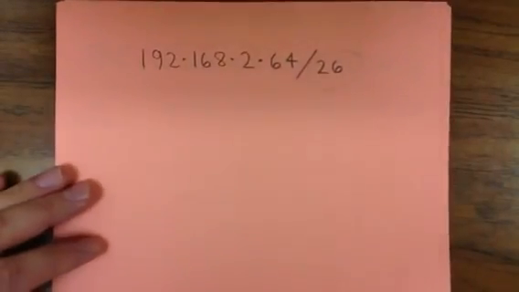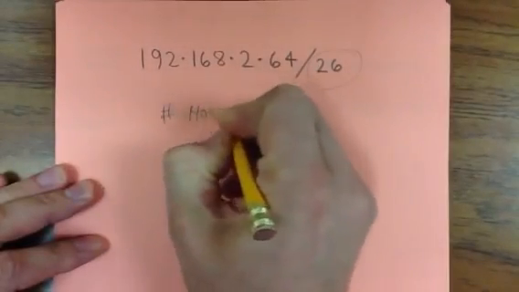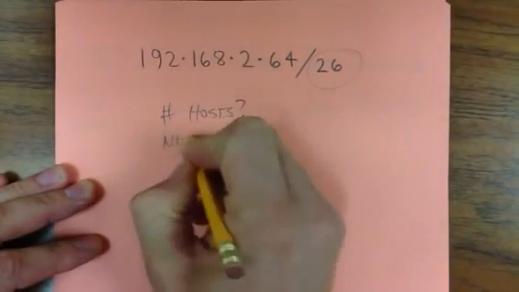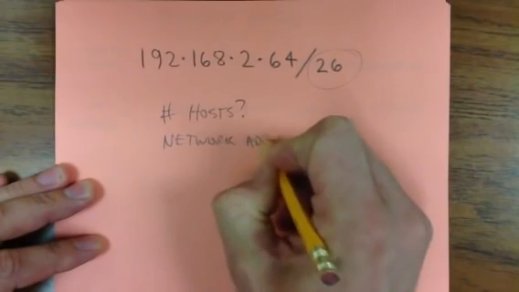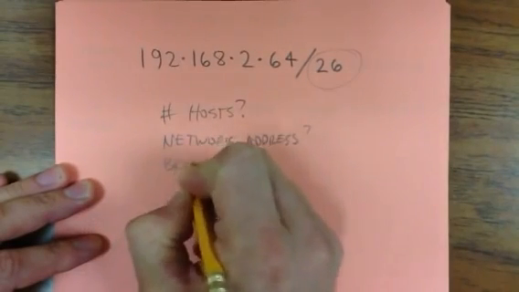So the questions that they might ask on an exam might be the number of hosts. It might be the network address or the subnet address, and then the broadcast address.